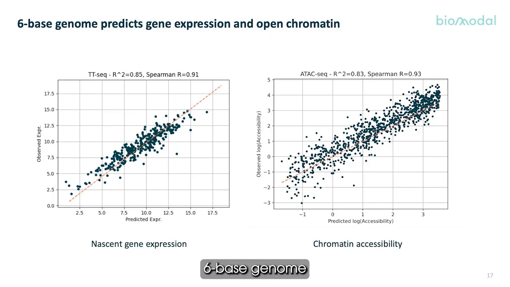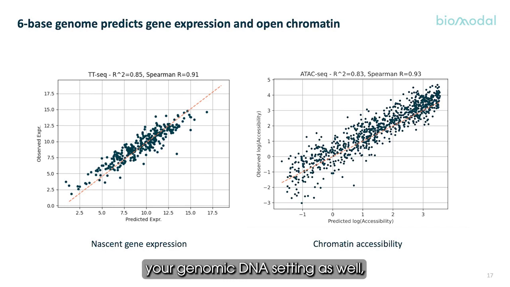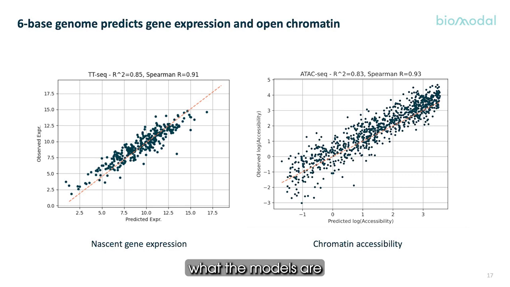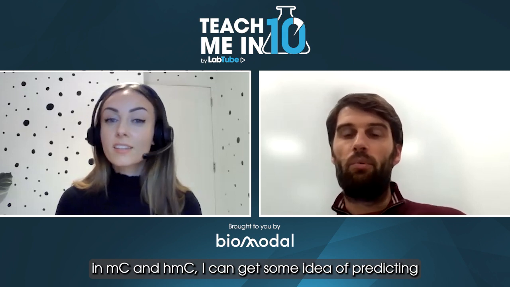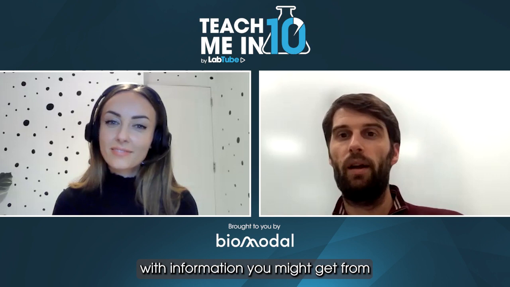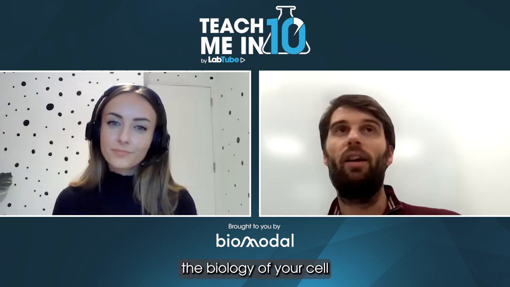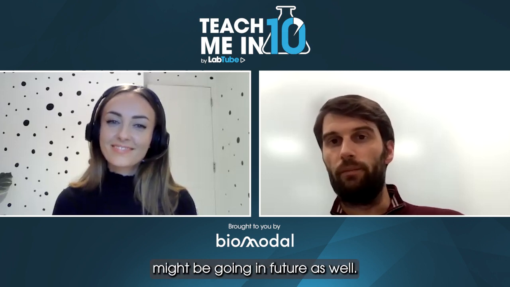So you're getting the 6-base genome with all the features I talked about previously in the liquid biopsy setting, which you can also apply to your genomic DNA setting as well. But what the models are demonstrating is the promise that you can start to get more functional readouts that go beyond simply additional features. You're starting to say, well, where there are differences in MC and HMC, I can get some idea of predicting what's happening from a gene expression perspective, from a chromatin accessibility perspective, and then you can combine that with information you might get from those enhancer measurements about predicting where the biology of your cell might be going in future as well.